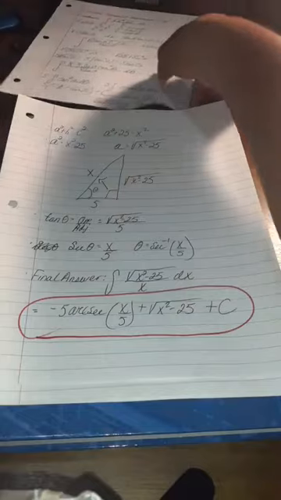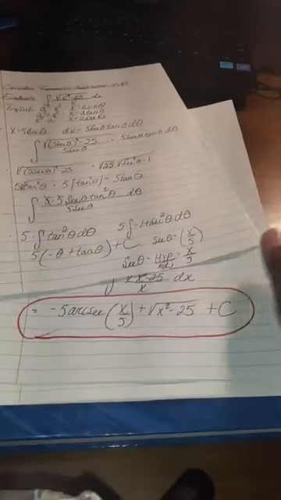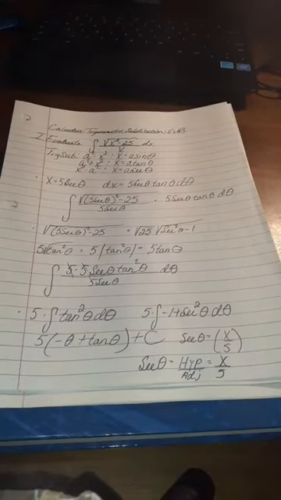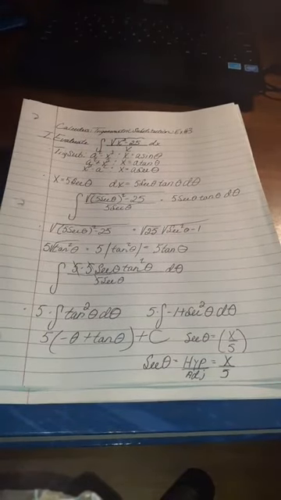So it's just another example of a trig substitution. Let me know if you have any questions. I'll be more than happy to talk to you about it.